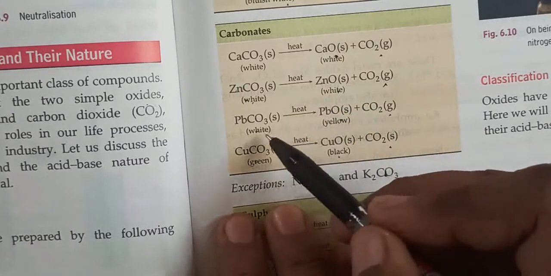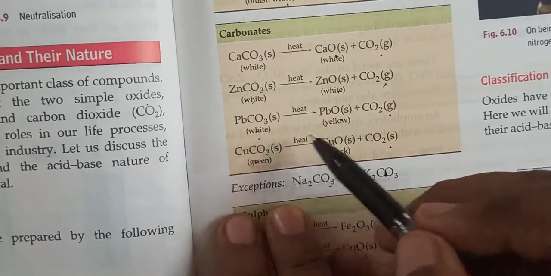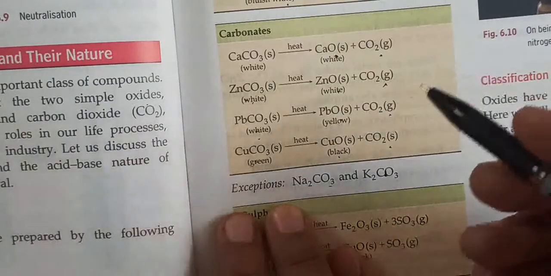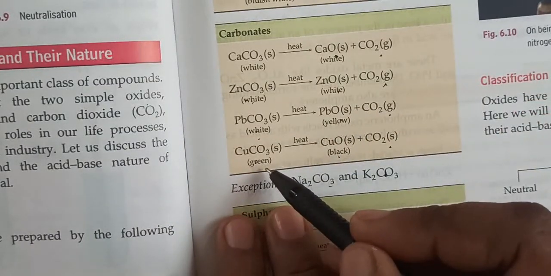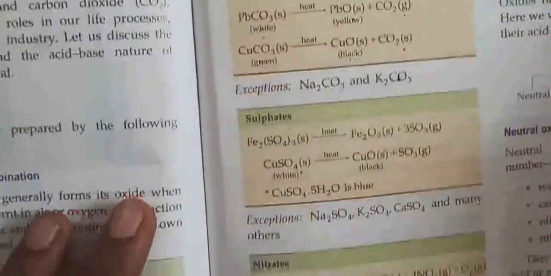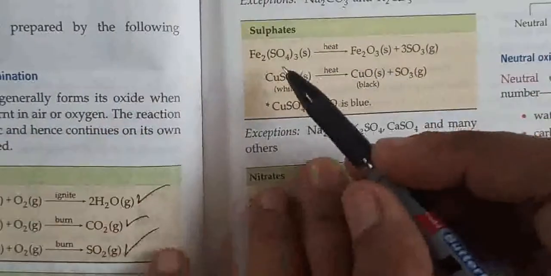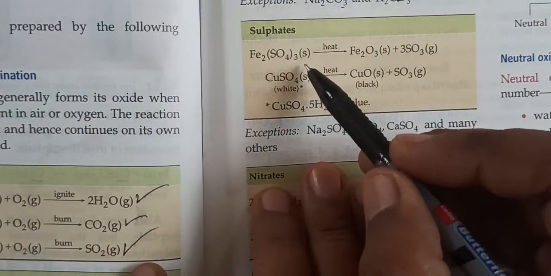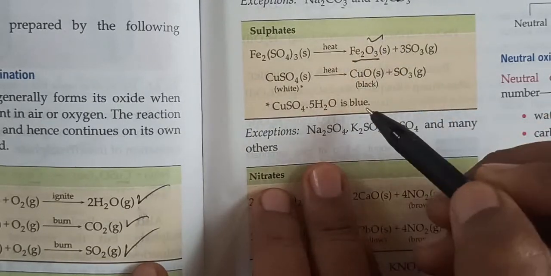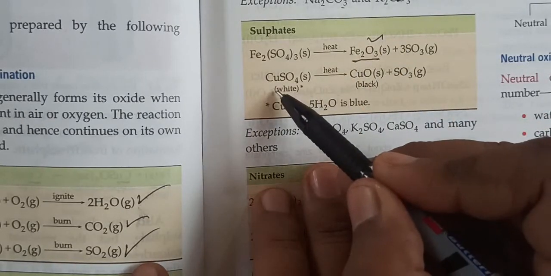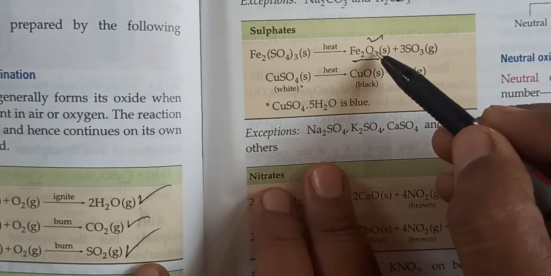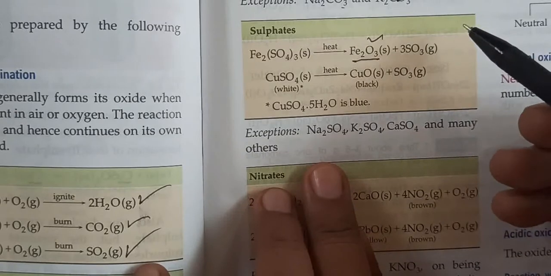We'll discuss it afterwards also. Lead carbonate is white, but its oxide, lead oxide, is reddish brown when hot and yellow when cold. Copper carbonate is green in color, but its oxide, copper oxide, is black in color. Right? Same way, if you check ferrous sulfate, Fe2(SO4)3, on heating it will form ferric oxide. Again, this is a base. Okay, and basic oxide means metal oxide is normally basic.